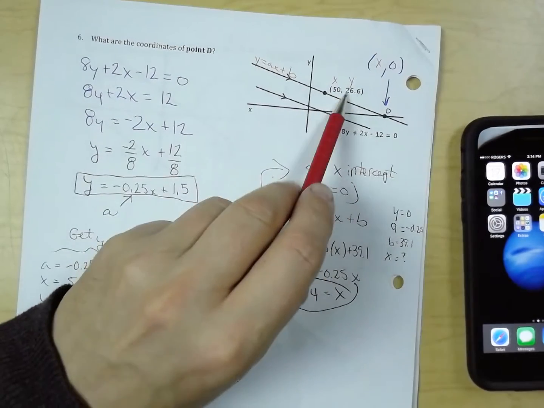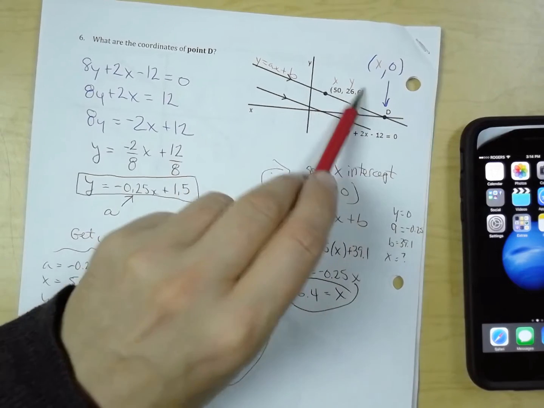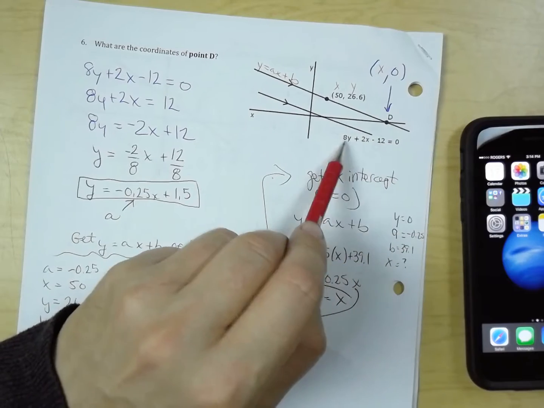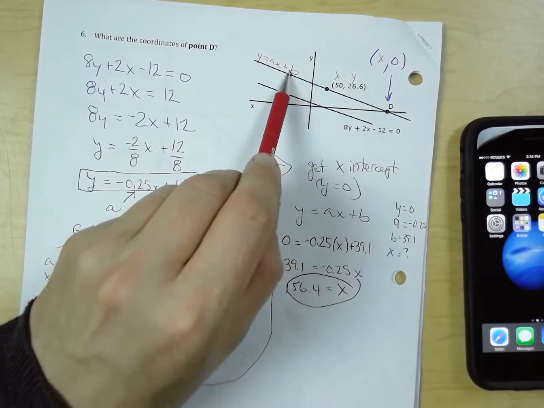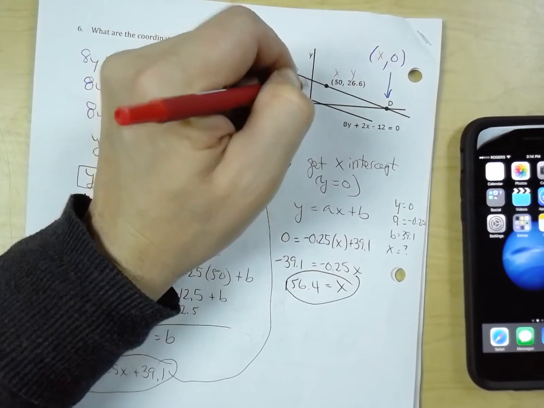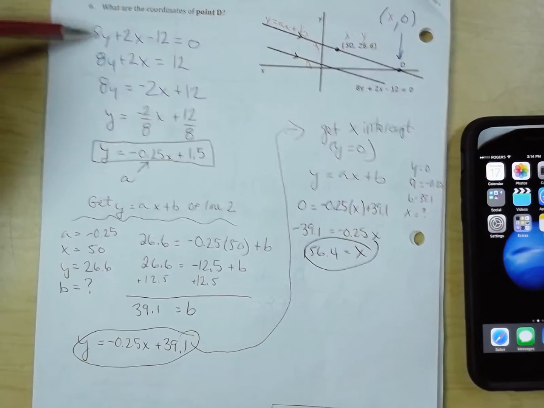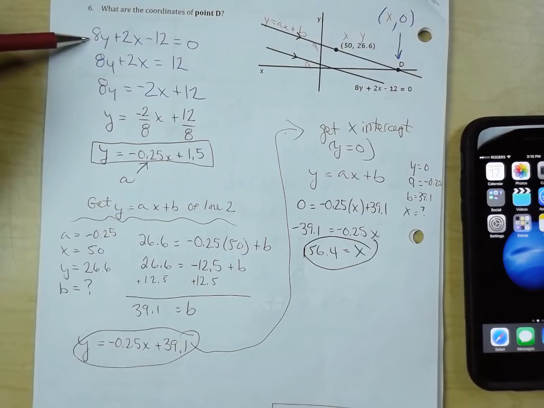But I only have one point. I don't know the coordinates of this point, so I cannot calculate my a or my b yet. However, I do know the equation of this line, which is right here, which is parallel. Those are the symbols for parallel. So I know that this a is the same as this a. So I'm going to go ahead and find the a. I copied out the equation right over here.